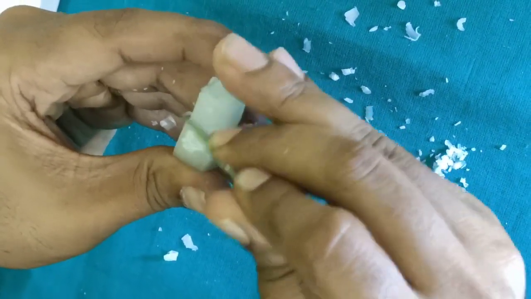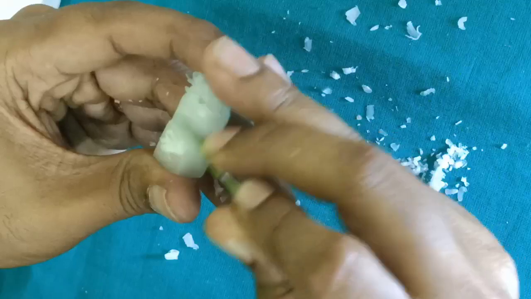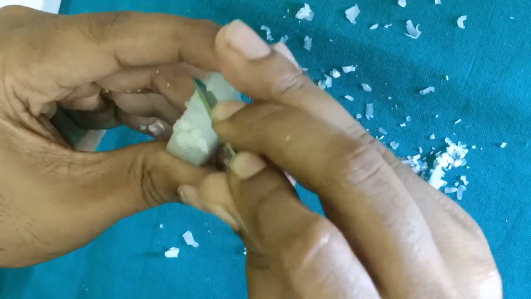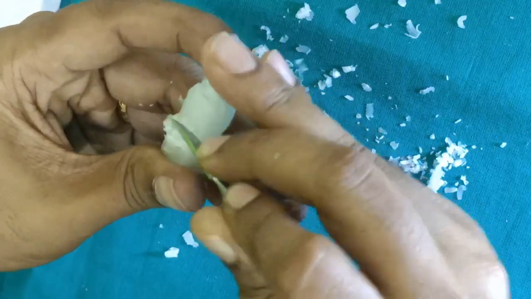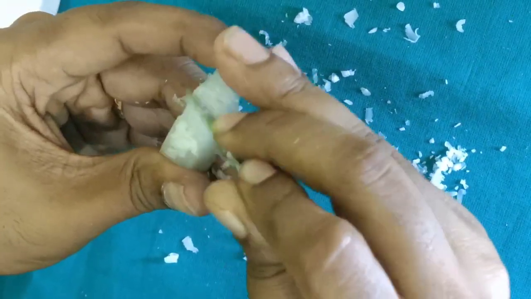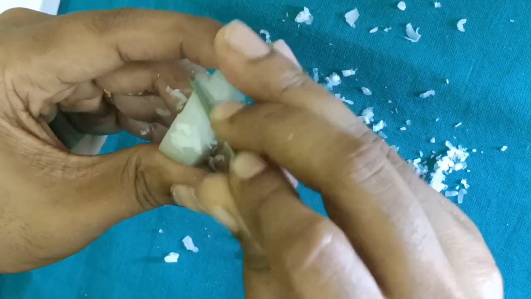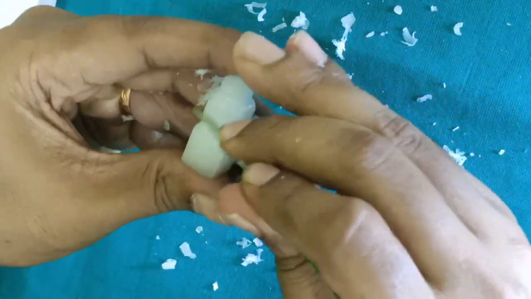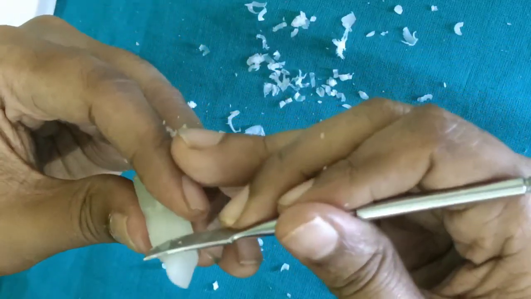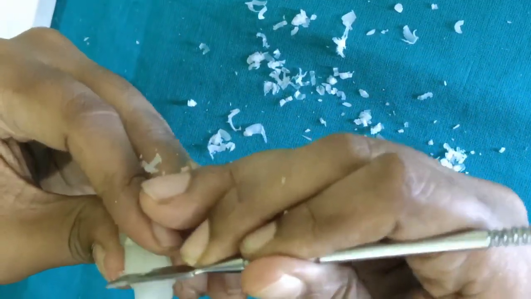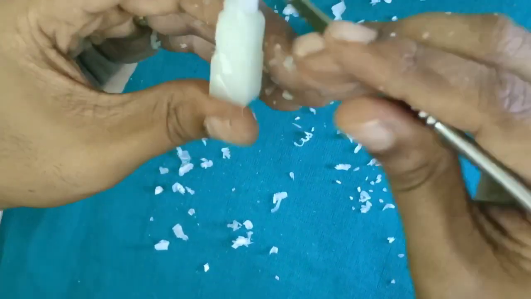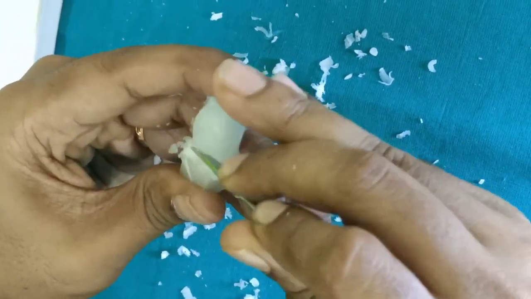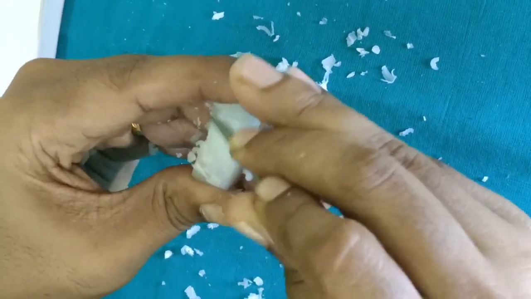Same as what we did on the labial aspect, how we carve the labial and lingual or palatal, and mesial and distal, the same thing we follow here for carving of the root portion. Slightly hard. Your wax block should be firm in order to get a proper carving.